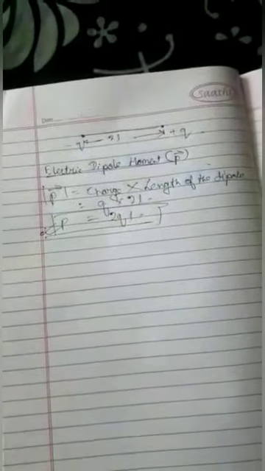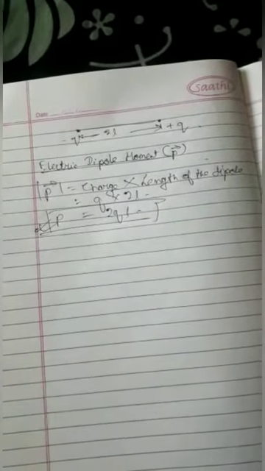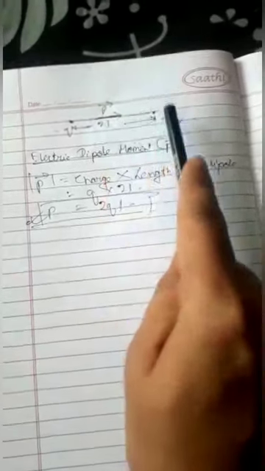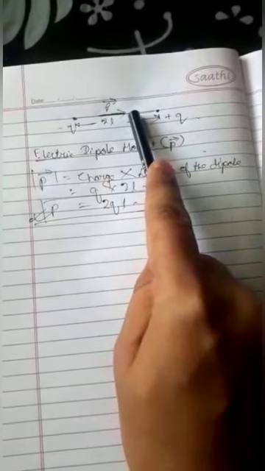But we know that electric dipole moment is a vector quantity, as we can see here. And a vector quantity comprises both magnitude as well as direction. So what is the direction of electric dipole moment? The direction is from the negative charge towards the positive charge along the axis of the dipole. I repeat, from the negative charge towards the positive charge along the axis of the dipole. That's the direction of electric dipole moment.